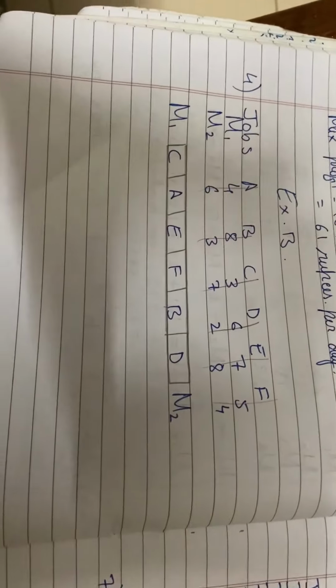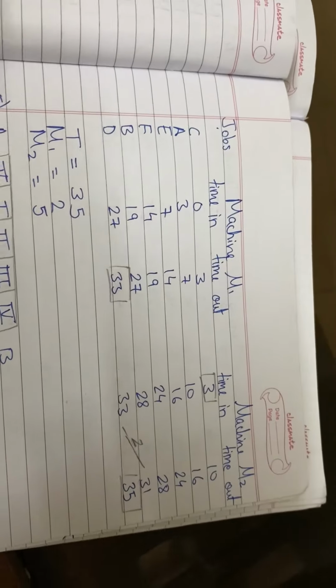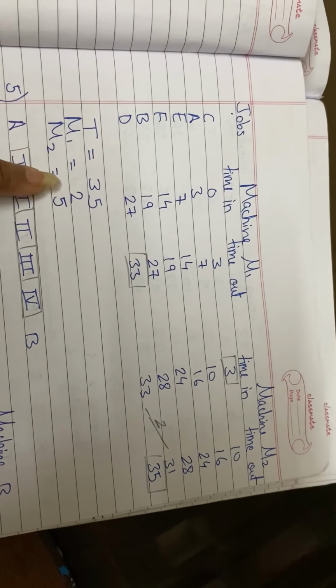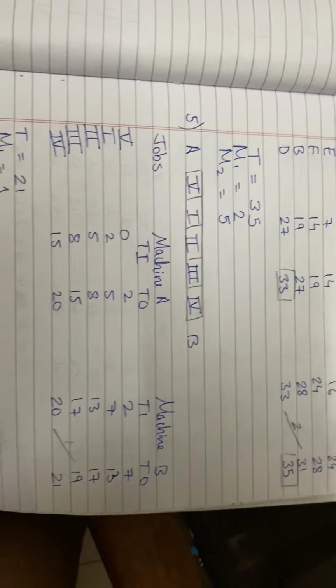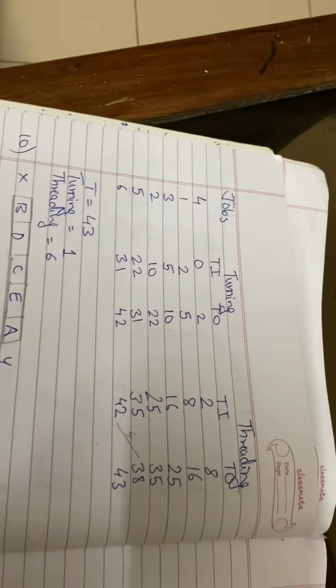Actually started from here. This is the question. You make the 1 line table, you do the main table, you find the total elapsed time, you find the idle time. Next question, then you find this.